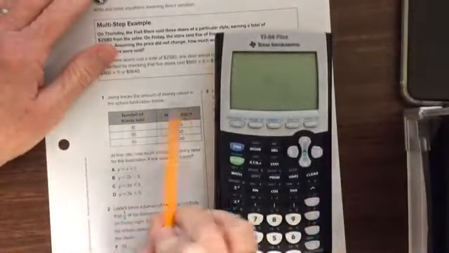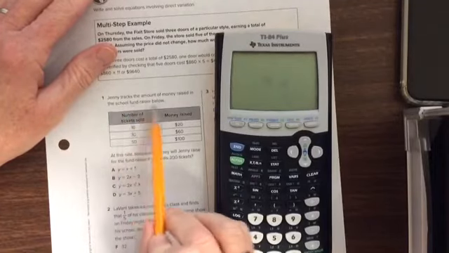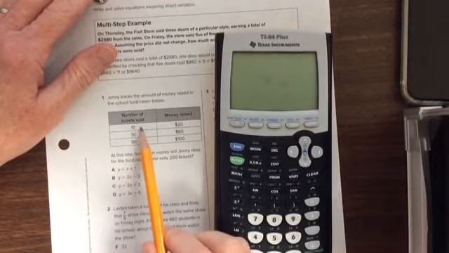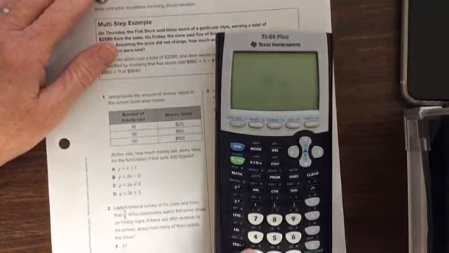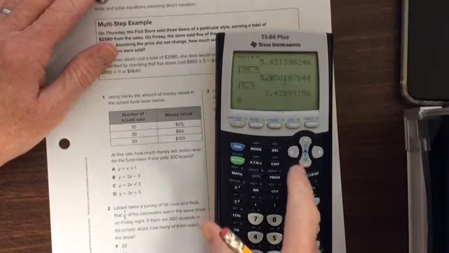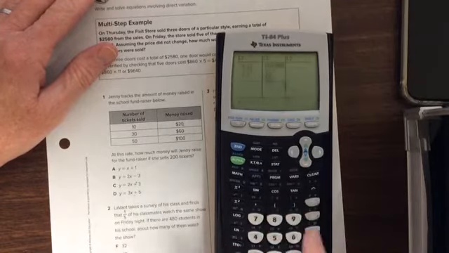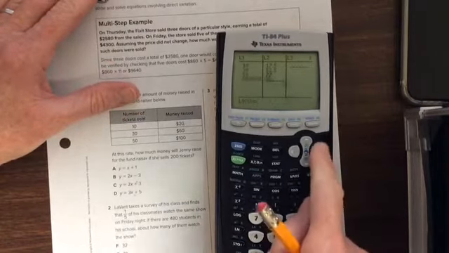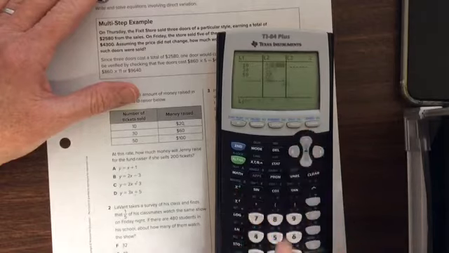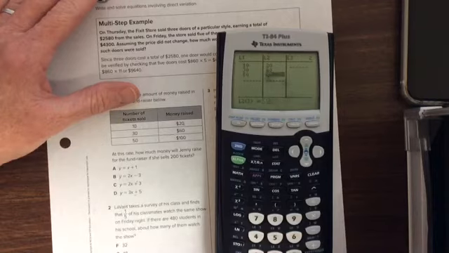Jenny tracks the amount of money raised in the school fundraiser below, and you can see that if she sells 10 tickets, she makes 20, 30 tickets, 60, 50 tickets, and 100. So we can see that's a constant rate. Let's hit stat, enter. Let's put those numbers in: 10, 30, and 50, tab over, and she makes $20, $60, and $100. Stat, tab 4, enter.